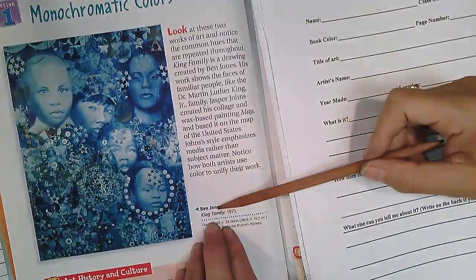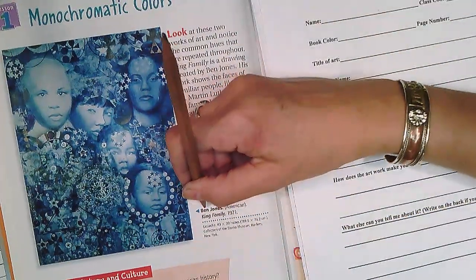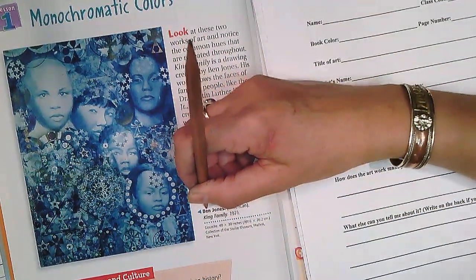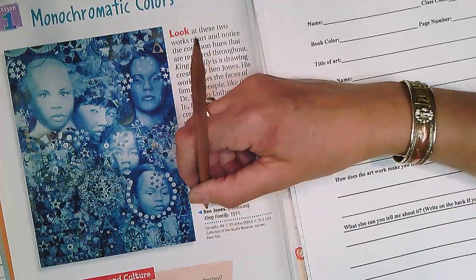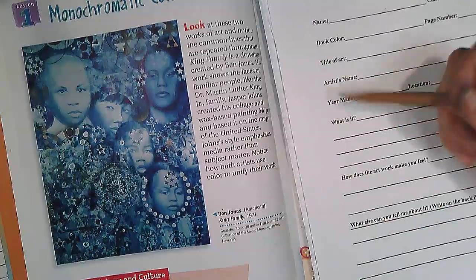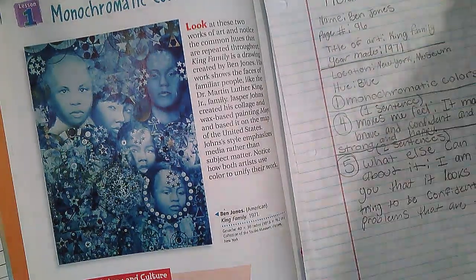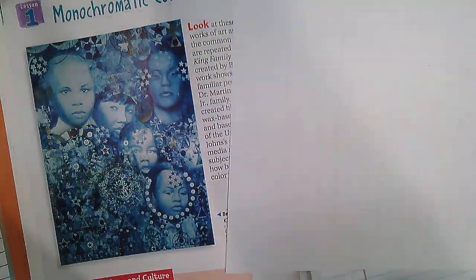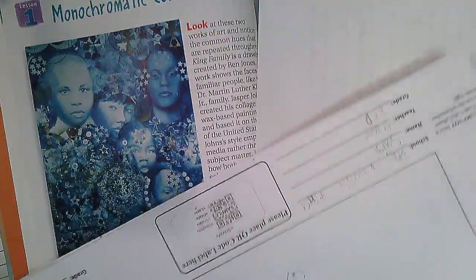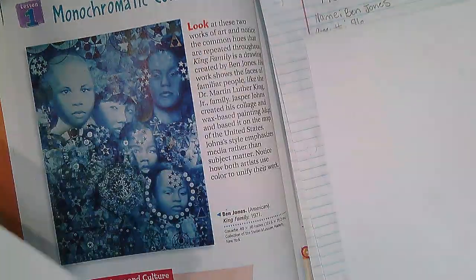Who is the artist? Open your book on page 96 and let's see who is going to participate best. Raise your hand, and who can tell me the name of the artist? Lilith, please. Ben Jones. So we would write on the back of our paper, the exhibit paper, this one that I gave you, that you're going to have a monochromatic colors. Turn it around and you're going to write the title.